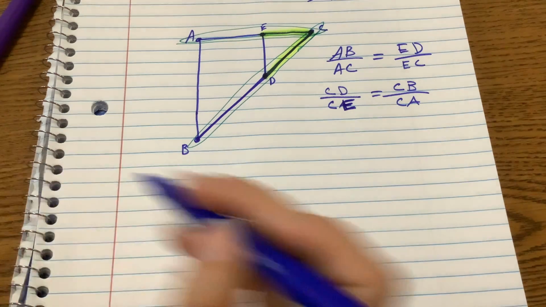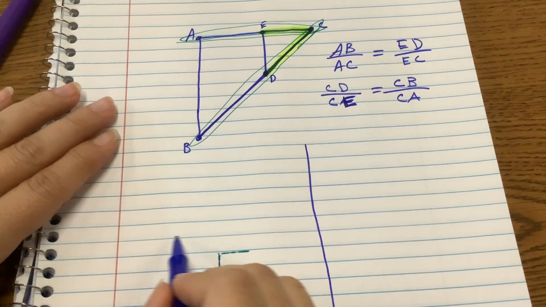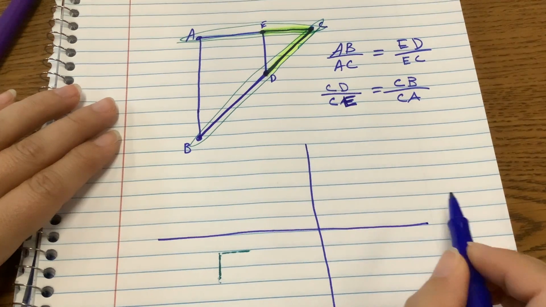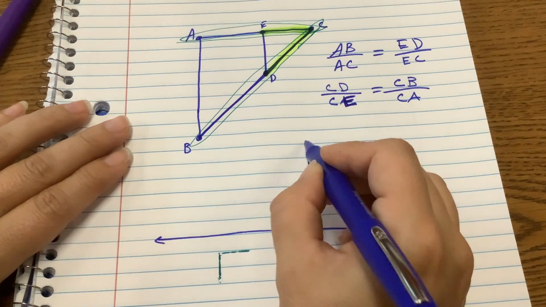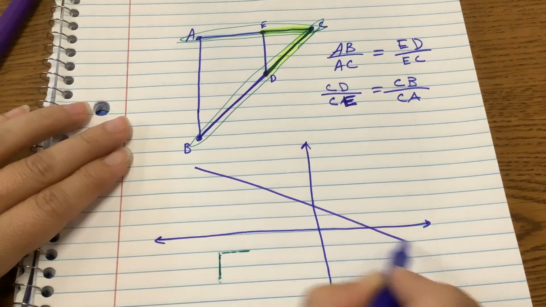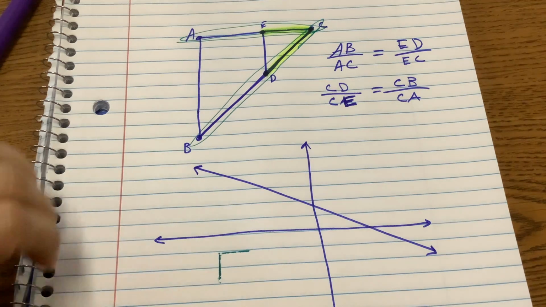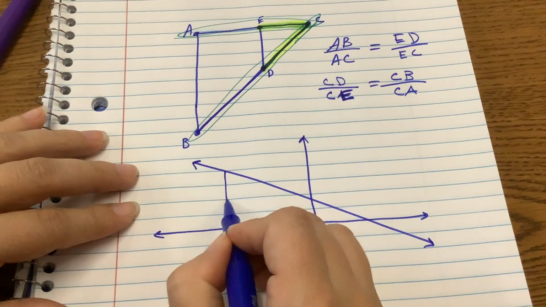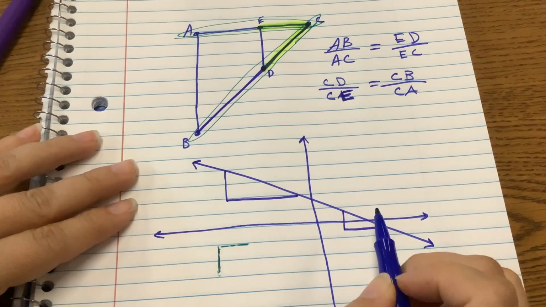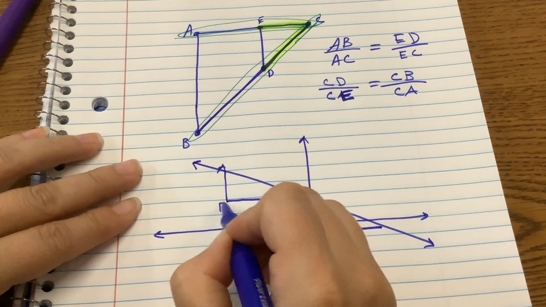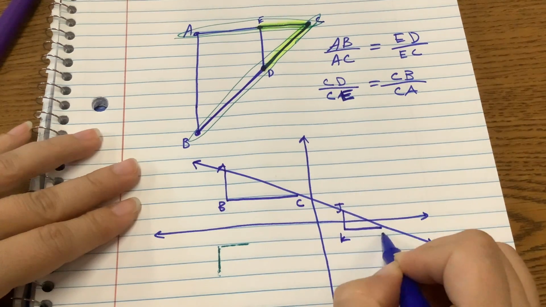Okay, let's look at another graph. What type of slope is this? A negative slope. I'm going to put two slope triangles on here. We have ABC and JKL.